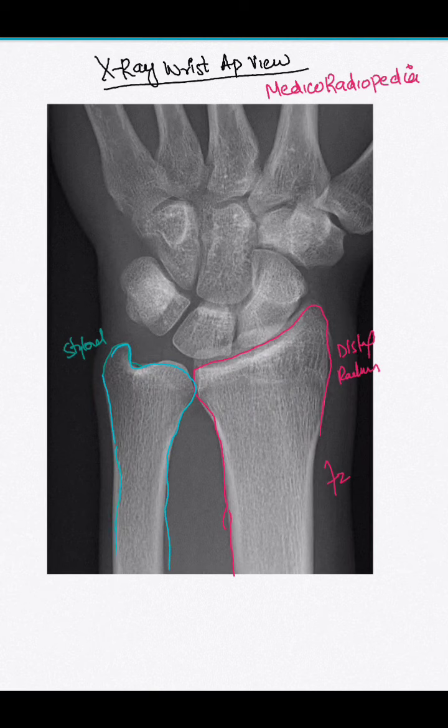The most important thing to mention is that the distance between the distal radius and ulna should not be more than 2 mm. If it is greater than 2 mm, think of radio-ulnar dislocation. So this distance should be below 2 mm. If it is greater, then think of radio-ulnar dislocation. Okay, so that's that part for you.